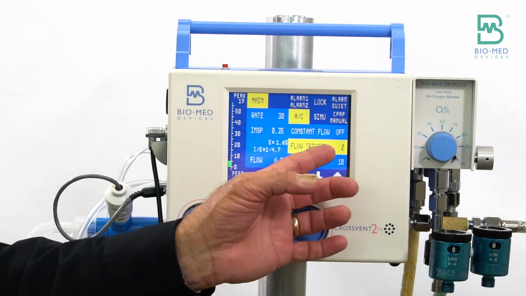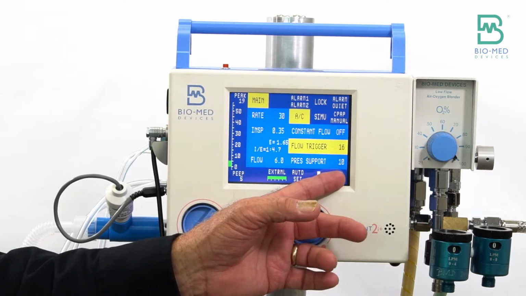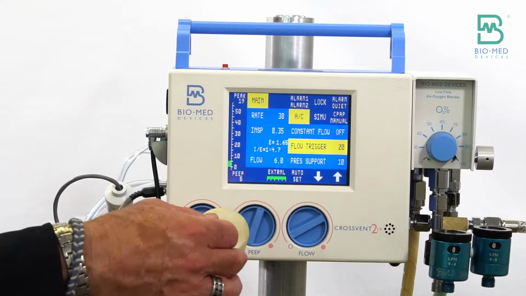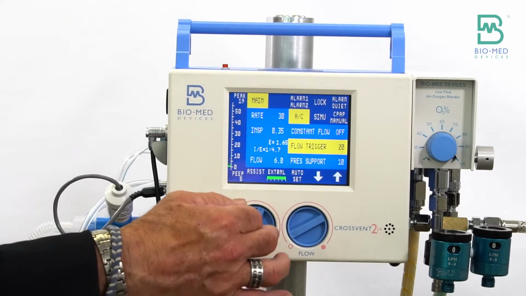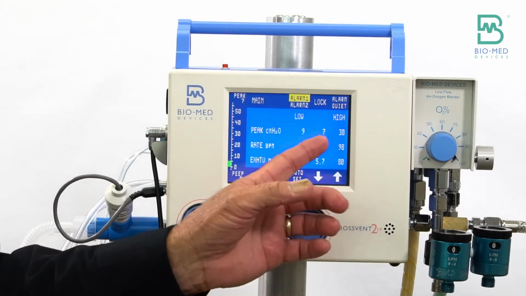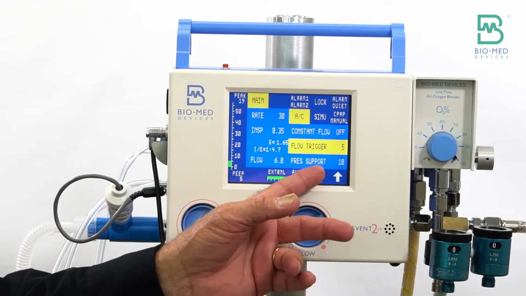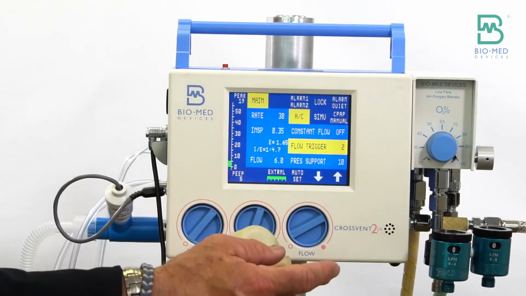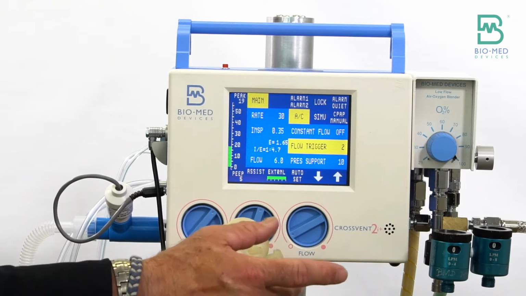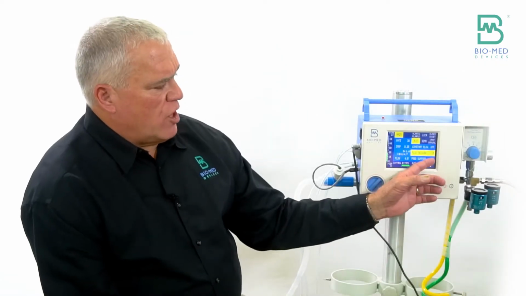So flow triggering can be adjusted from 1 up to 20. 20 is not so sensitive. It takes a lot more effort for the patient to trigger. Where this is set is really dependent on how much leak you have. If you don't have any leak, you can set this down to say 1, 2, or 3. You typically want it as easy as possible for the patient to trigger, but not auto cycle.